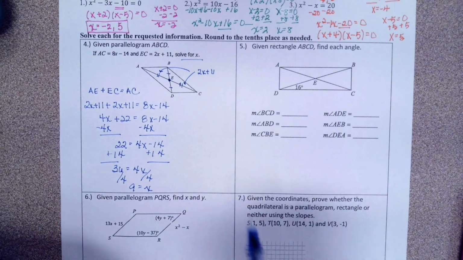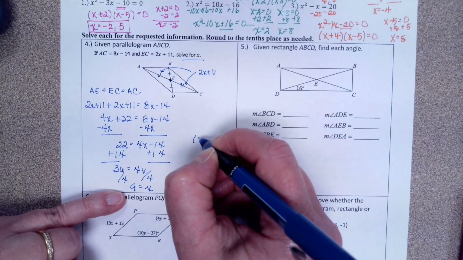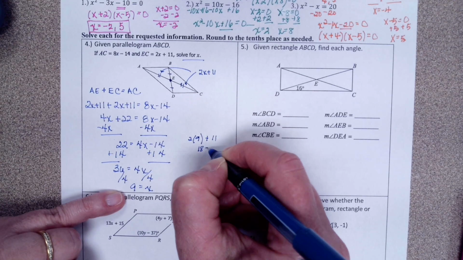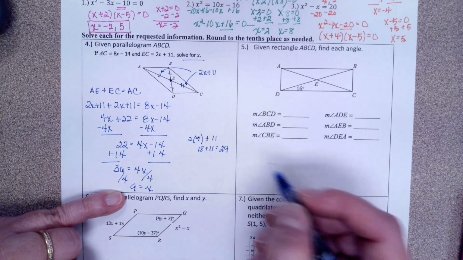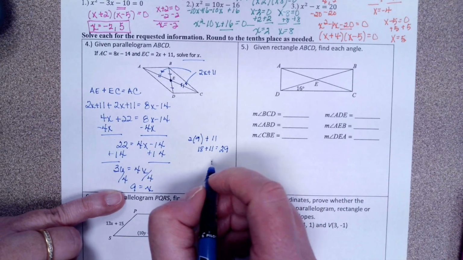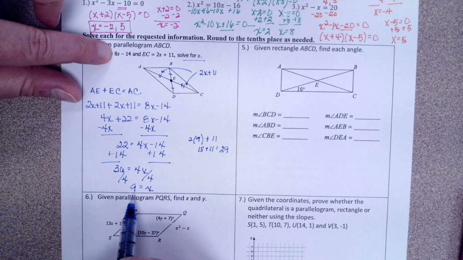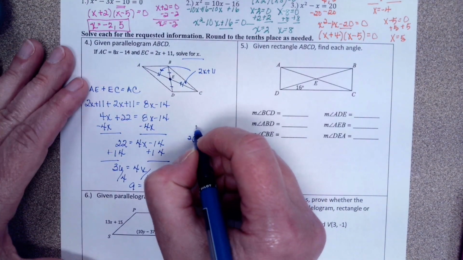Okay, if we're not sure, we can always substitute that back in. So if I take 9 and I plug it in here, 2 times 9 plus 11 would get me 18 plus 11. That's going to get us 29. So if I were to double 29, I would get 58. If I plug my 9 in up here, 8 times 9 would get us 72. 72 minus 14 is also 58. So we know that it works.